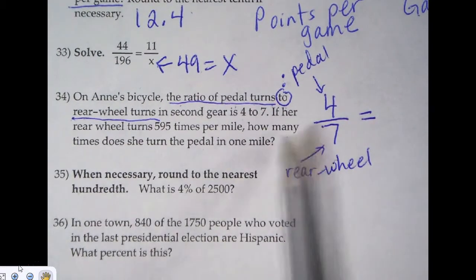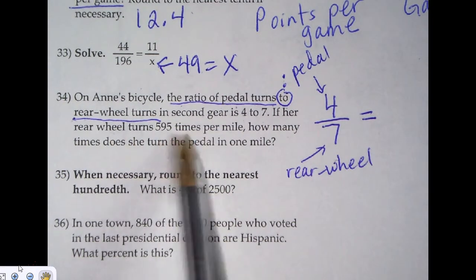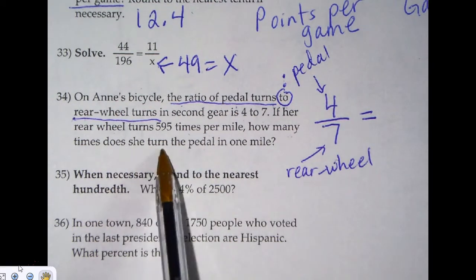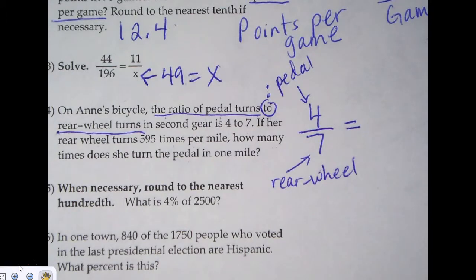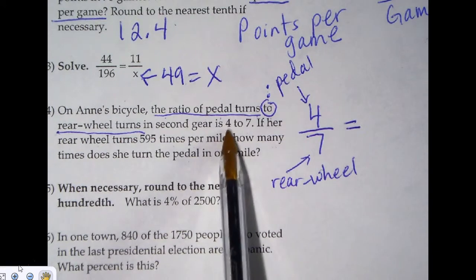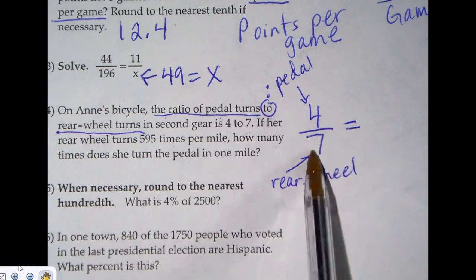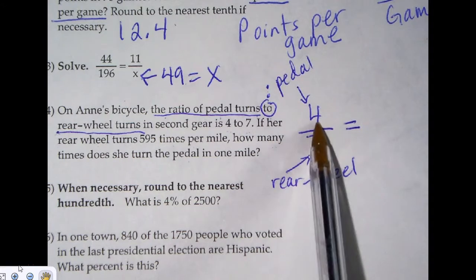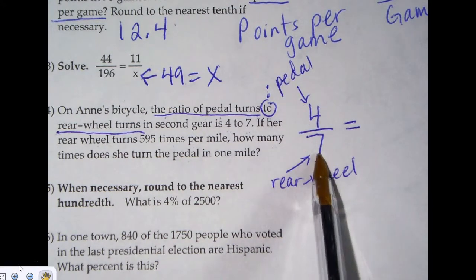Okay, so let me start from here. All right, so we were reading the question. If her rear wheel turns 595 times per mile, how many times does she turn the pedal in that 1 mile? Okay, so the video got cut off, so let's go back here. First thing is the relationship between the pedal turns to the rear wheel is 4 to 7. So I make a fraction, 4 to 7. The information at the top, the 4, is her pedal. The information in the denominator on the bottom, that's her rear wheel, the number of turns, okay?